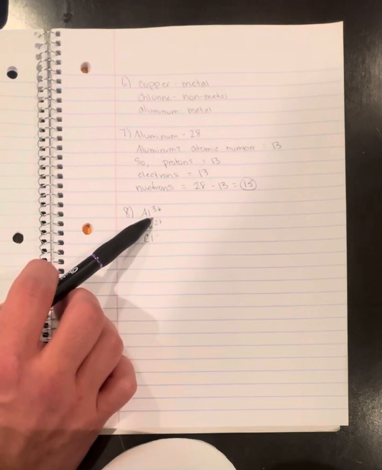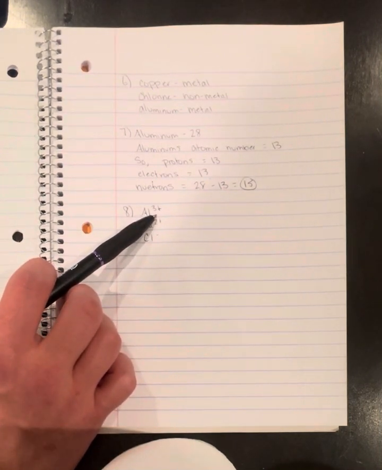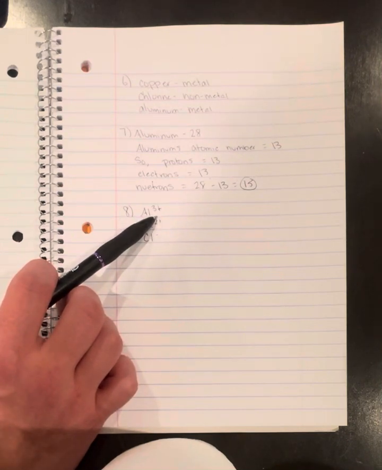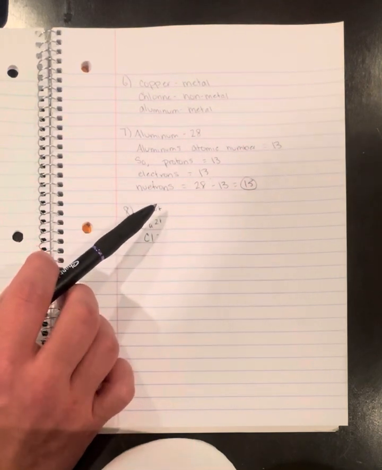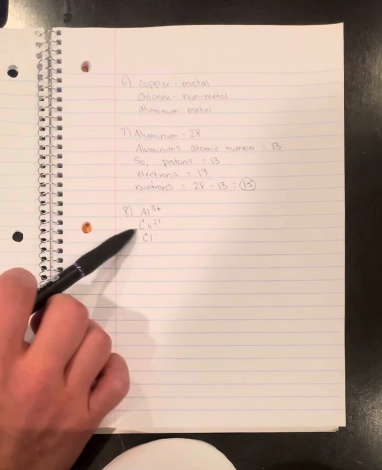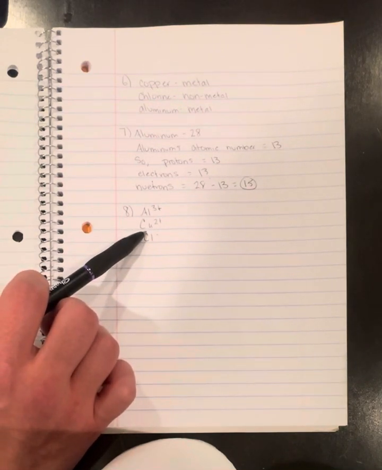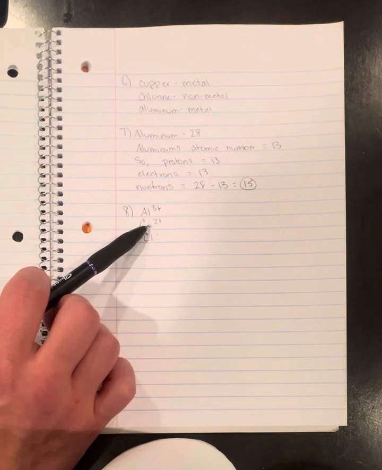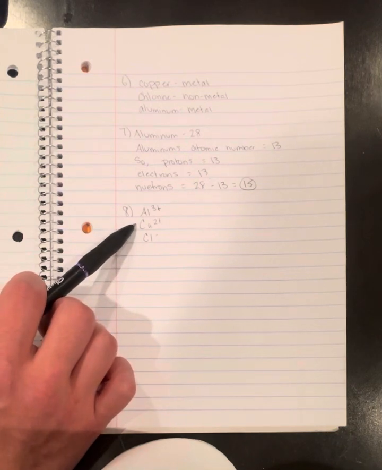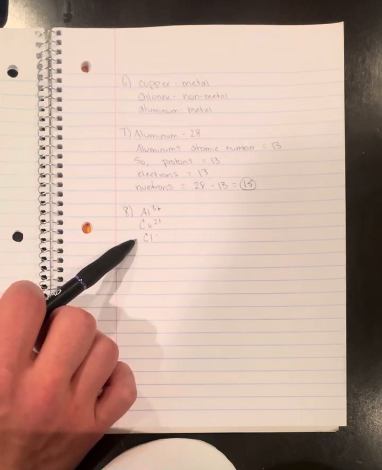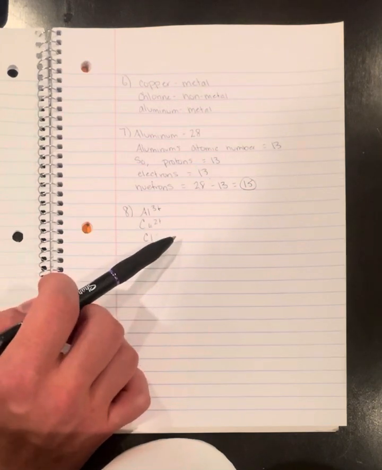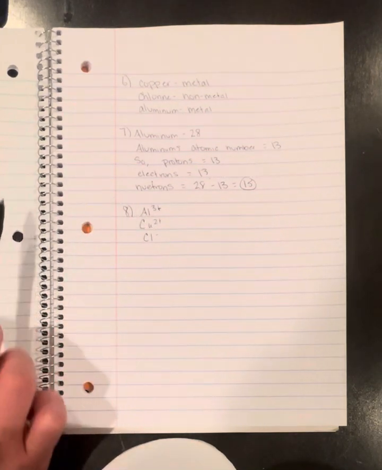So first up, we're going to have a charge of plus 3 for aluminum, because in chemical reactions it tends to lose 3 electrons to achieve that stability. And then next, copper is going to be positive 2 because it tends to lose 2 electrons in order to become stable when it becomes an ion. And then chlorine is going to be negative 1 because in order for it to maintain stable, it needs to gain 1 electron, which is negative.